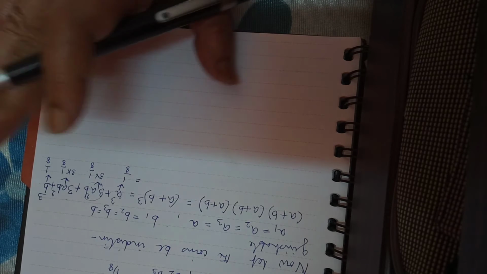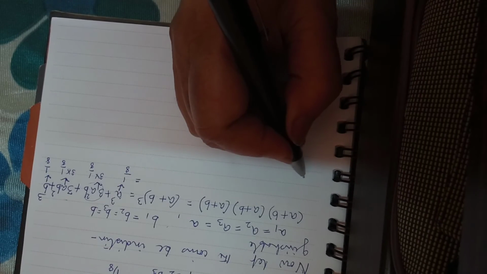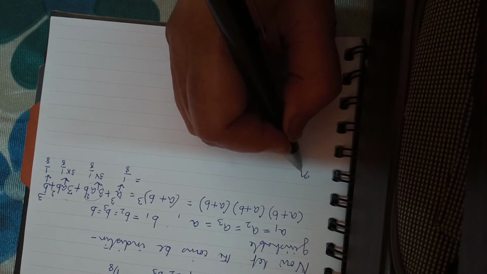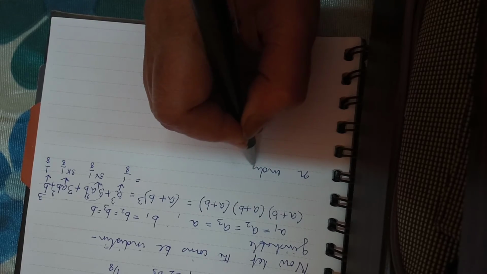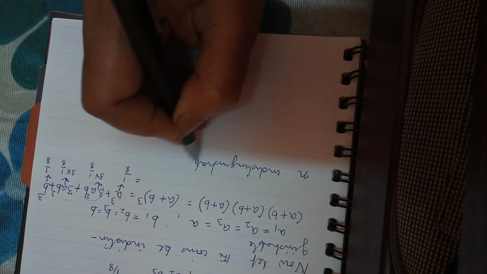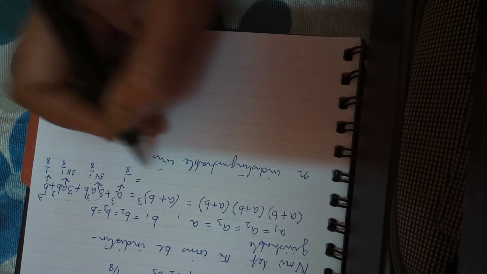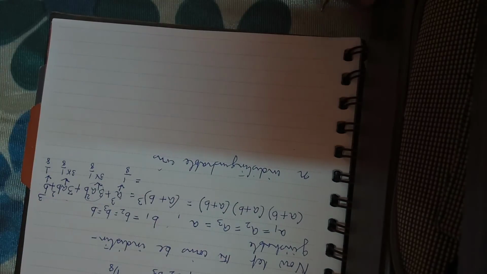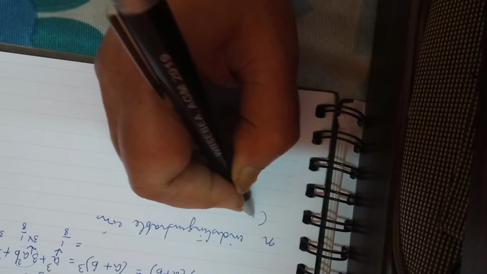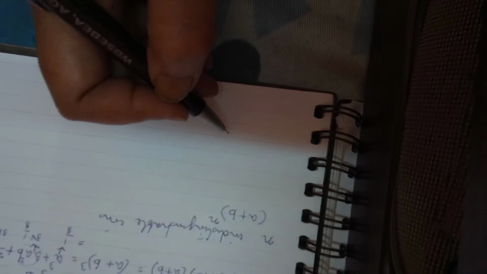So now, if you have n indistinguishable coins, we write this as a plus b whole to the power of n.